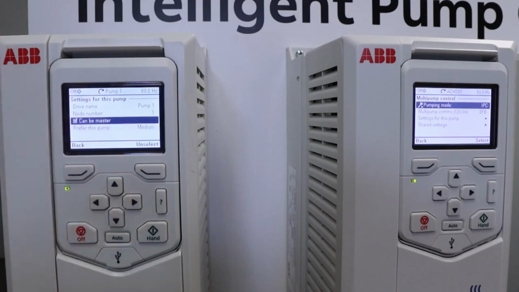Can be master allows the pump to be the master drive. And with our master drive system, we're going to select all the pumps to be eligible to be master drives, so if one drive or pump goes down, the other drives can take up the master position. Preferred pump. For preferred pump, we have several options.